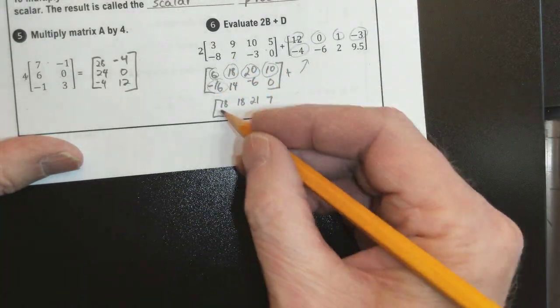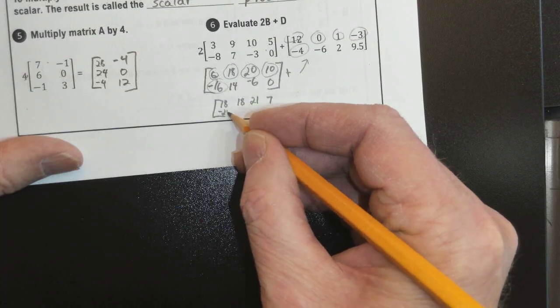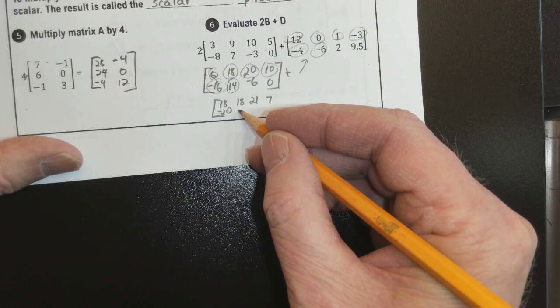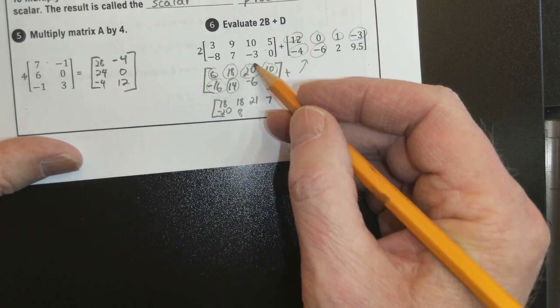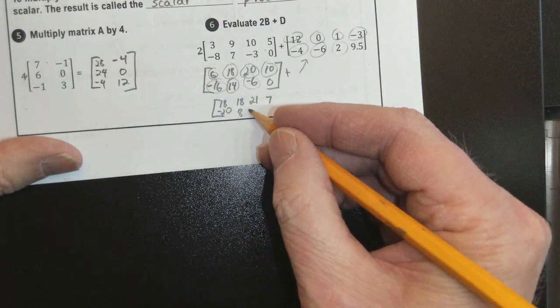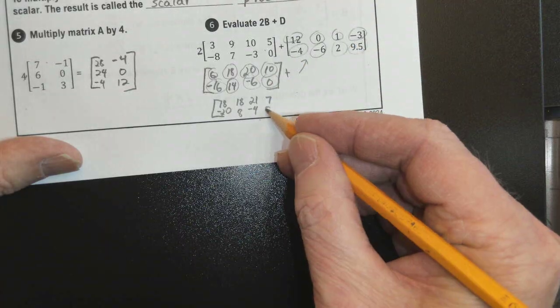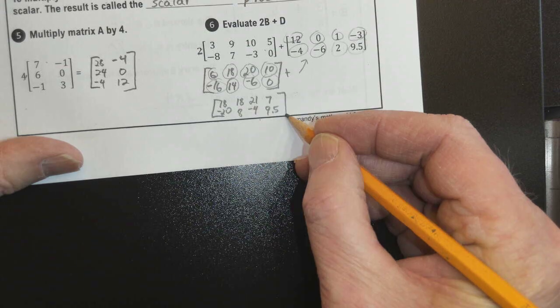Negative 16 plus negative 4 is negative 20. 14 plus negative 6 is 8. Negative 6 plus 2 is negative 4. 0 plus 9.5 is 9.5.